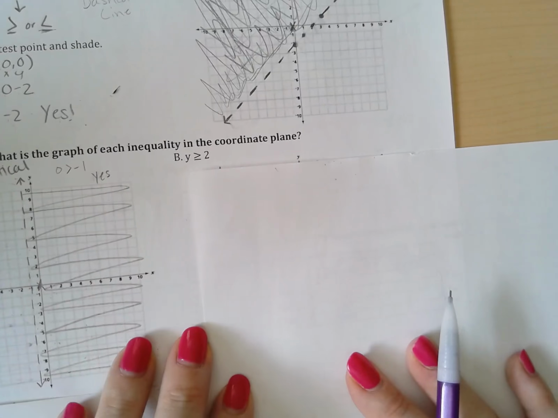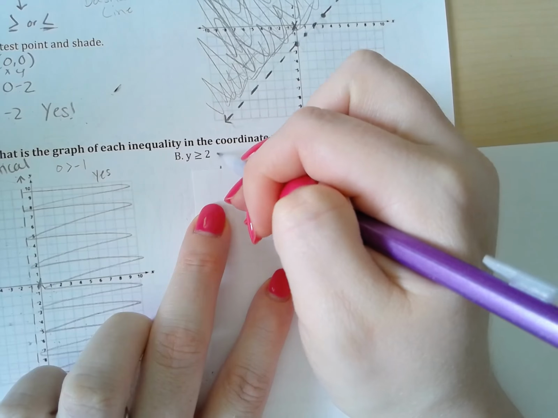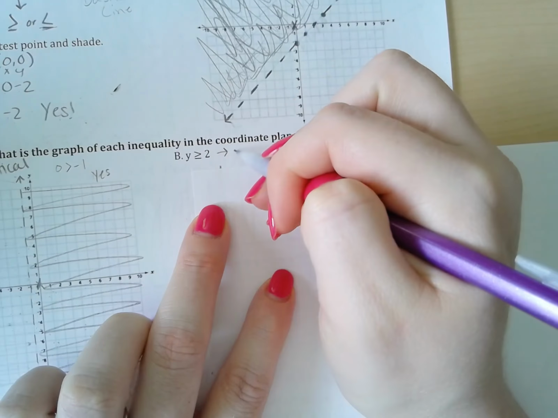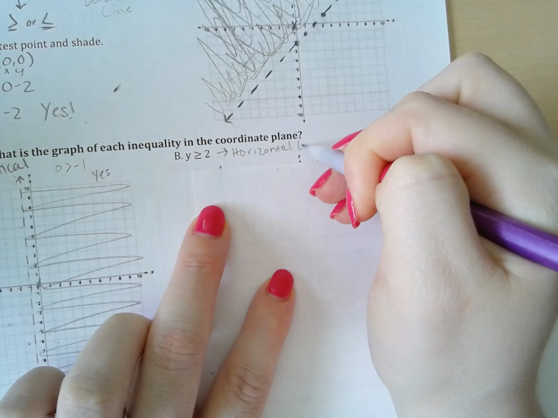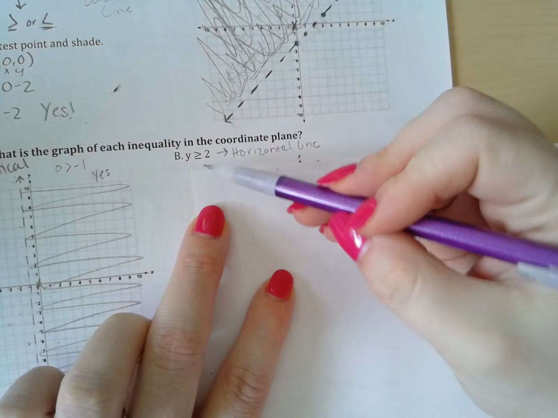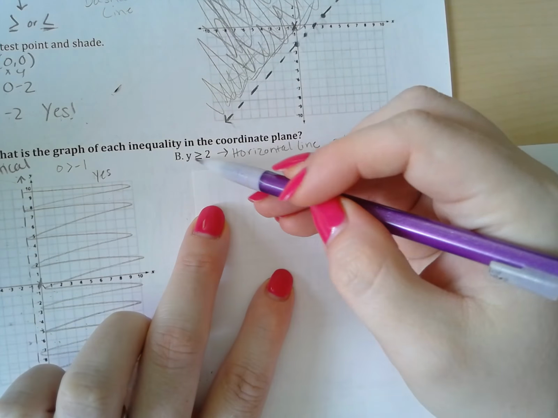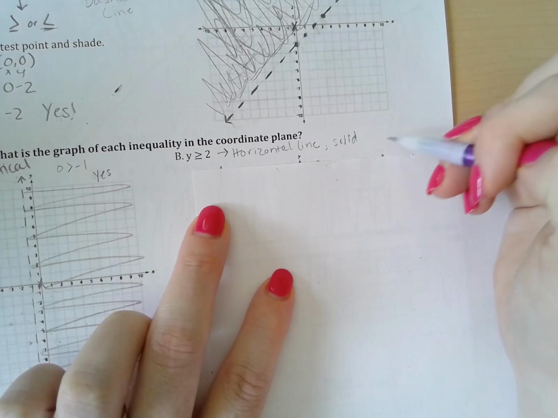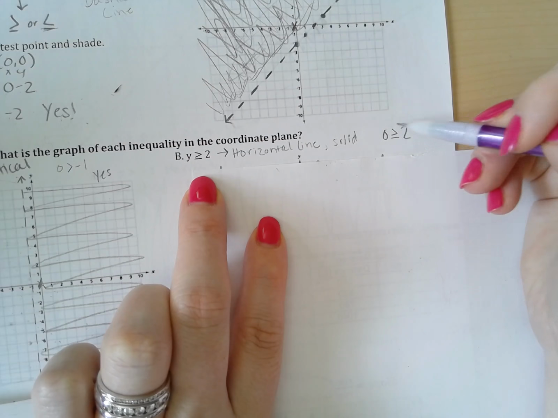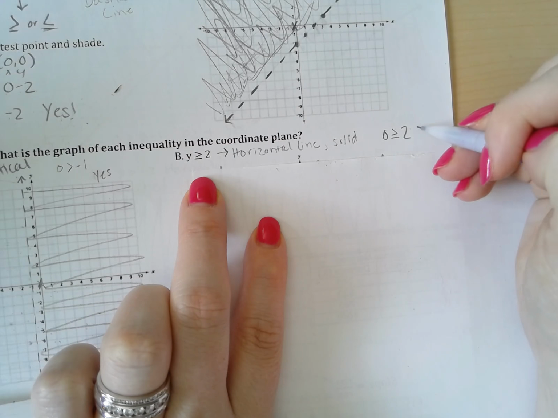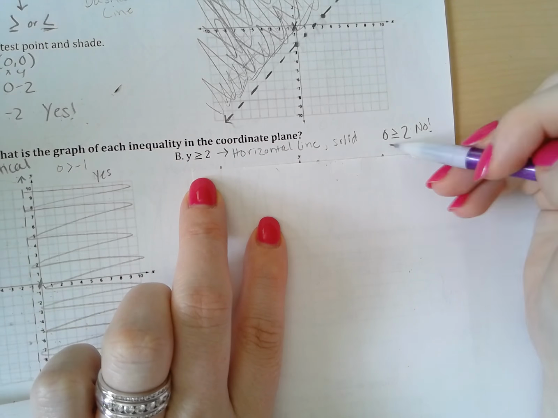Now, letter B has y is greater than or equal to 2. So first things first, because this only has a y, this is going to be a horizontal line. It's going to be a solid line because of the line underneath. And then if I plug in 0, is 0 greater than or equal to 2? Is 0 bigger than or equal to 2? No. Nope, 0 is smaller than 2. So that's not a true statement.